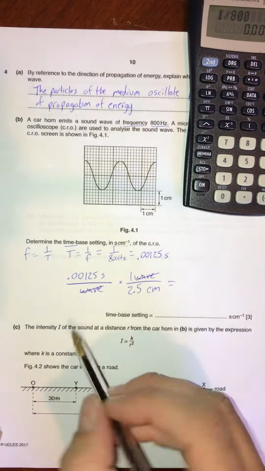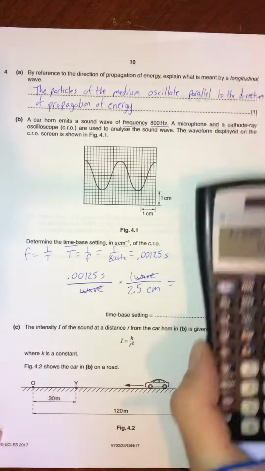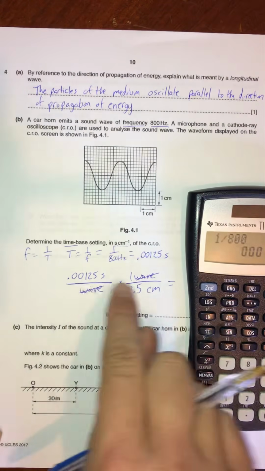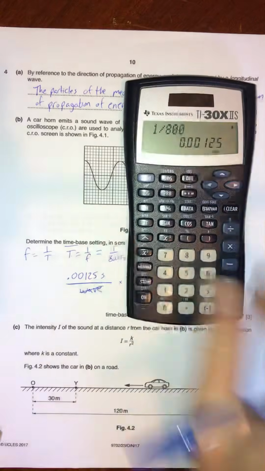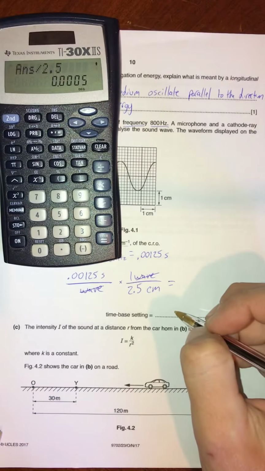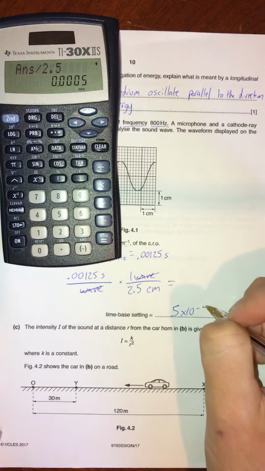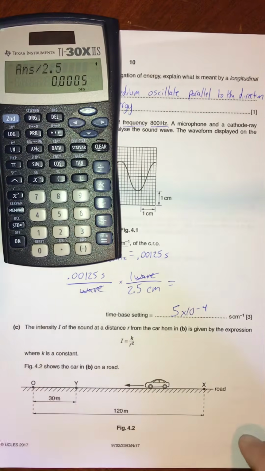And so our calculation becomes 0.00125 divided by 2.5. Remember, we just multiply everything in the numerator and divide by everything in the denominator. And so we get 0.0005, or 5 by 10 to the negative 4 seconds per centimeter.